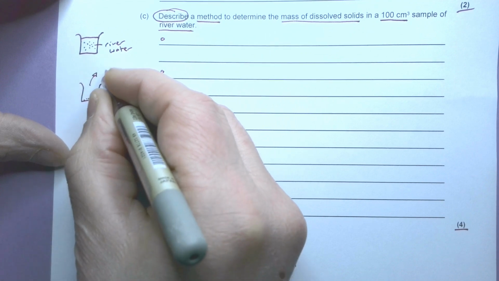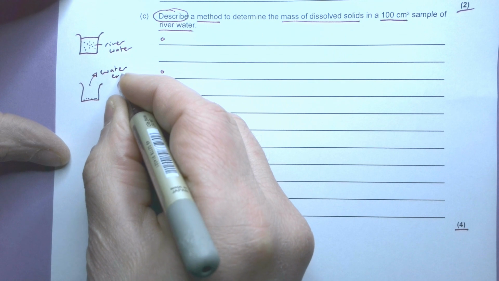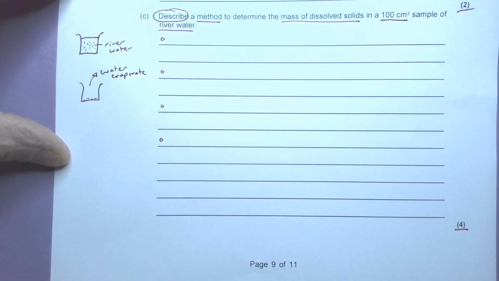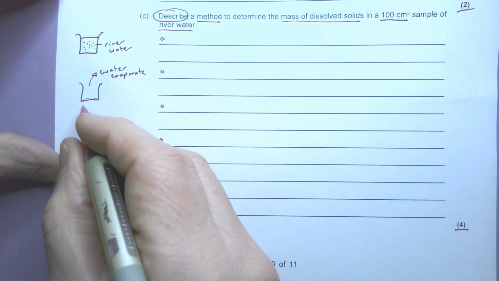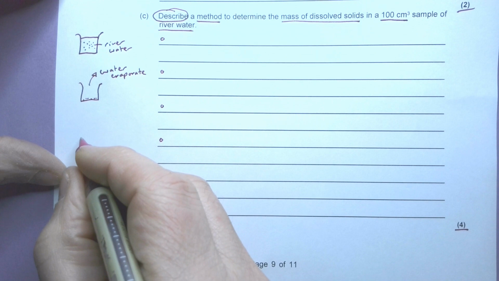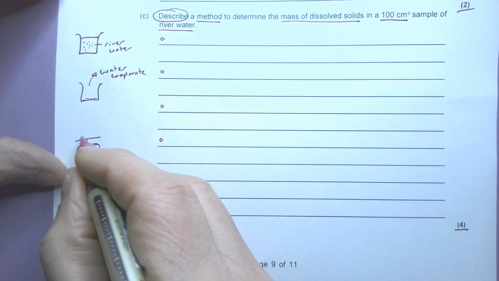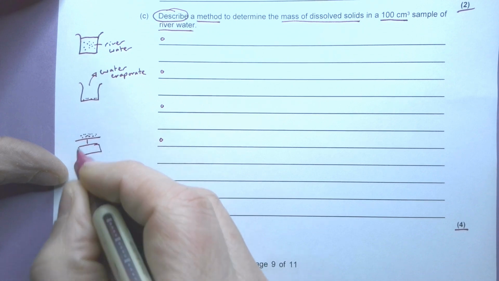So I'm going to let the water evaporate, or I might boil it. It doesn't really matter, but I need it to evaporate off or to boil off. And I'm then going to find the mass of those salts, those dissolved things there.